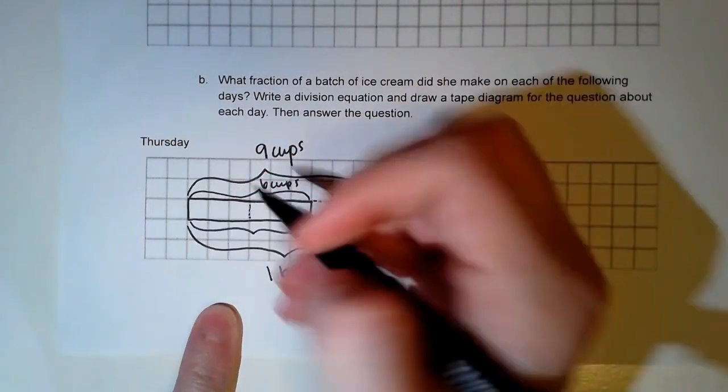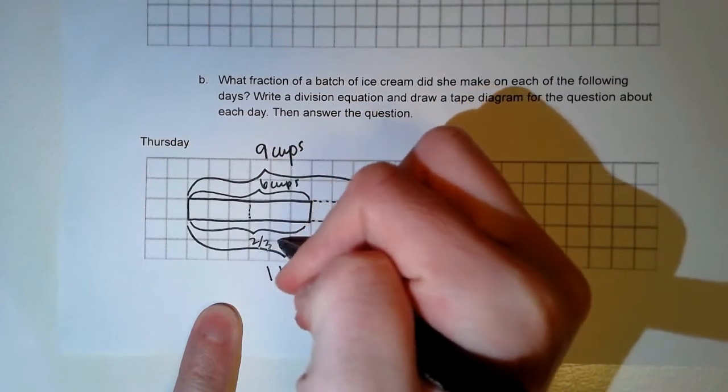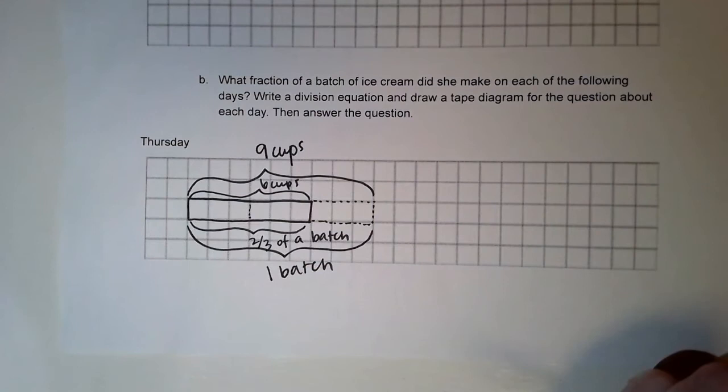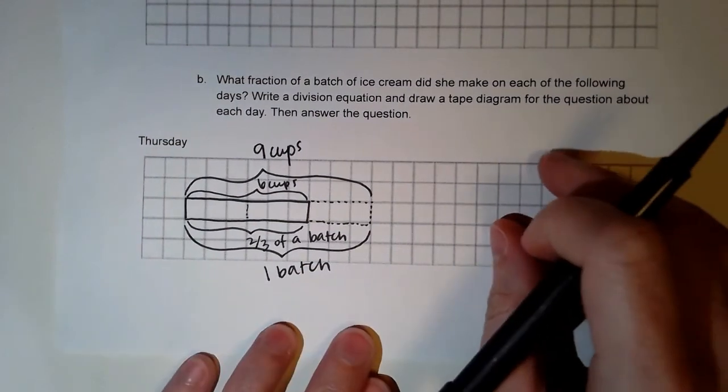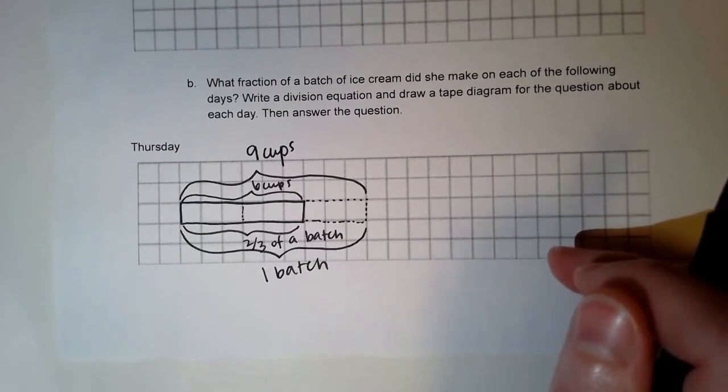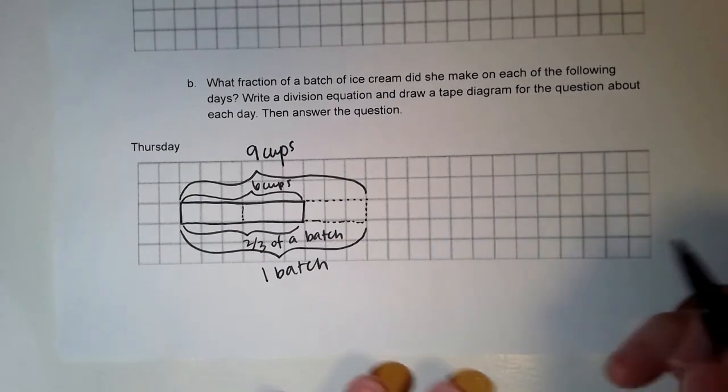So this 6 cups would actually be 2/3 of a batch. So on Thursday, the chef makes 2/3 of a batch of ice cream.